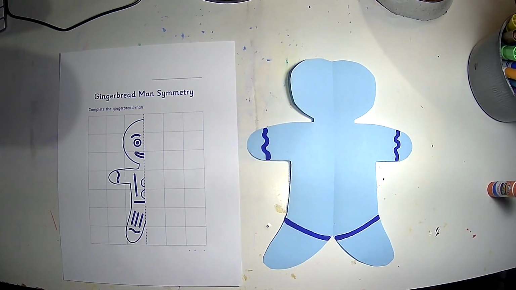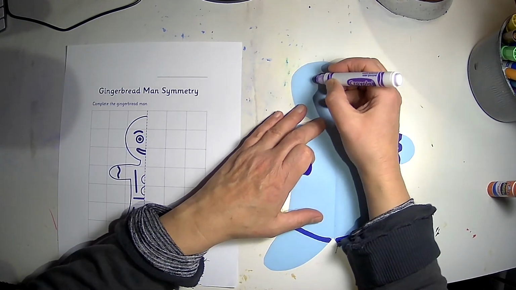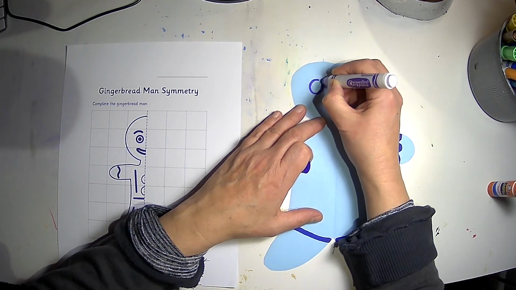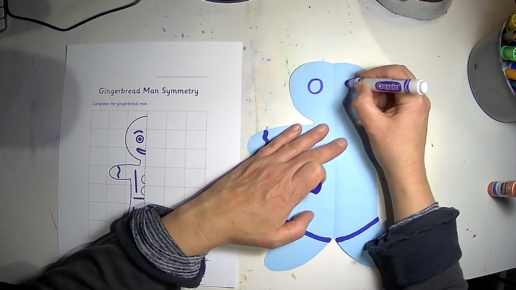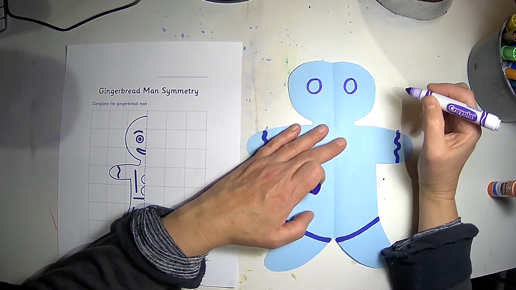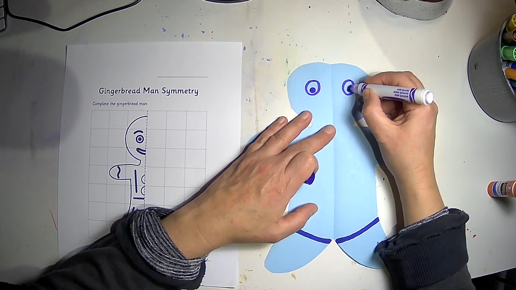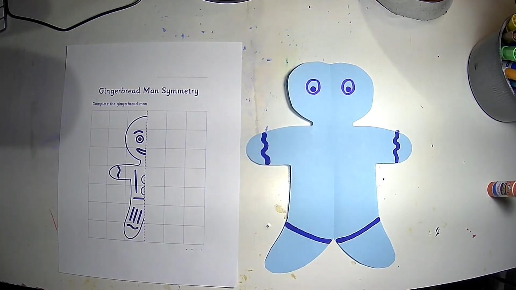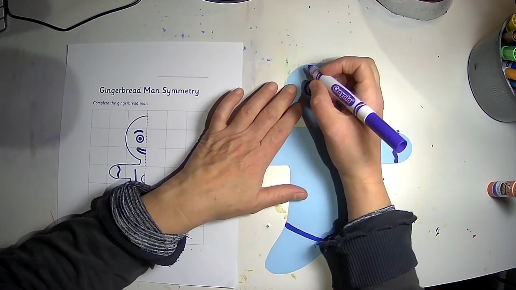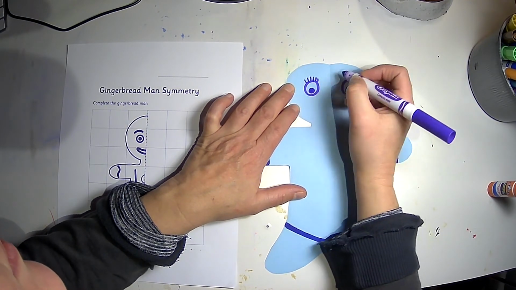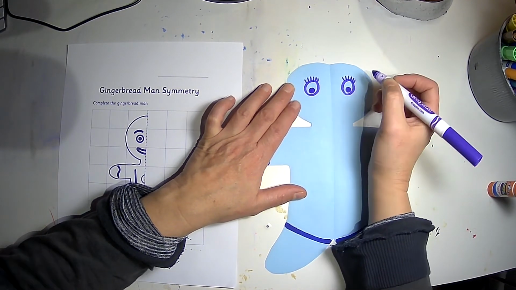Let's see. This time I'm going to put an eye on this side, and I'm going to do it exactly the same as best I can on the other side. And I'm going to have my gingerbread looking down. Maybe it'll be a girl this time. I'm putting eyelashes on top.